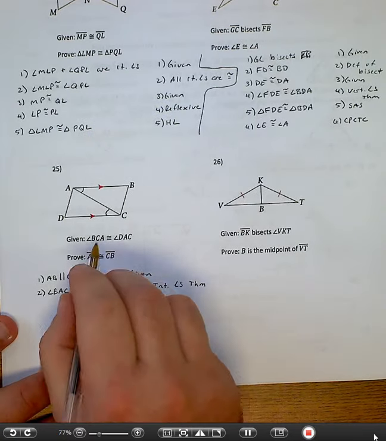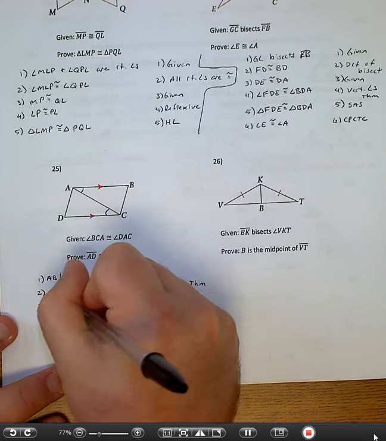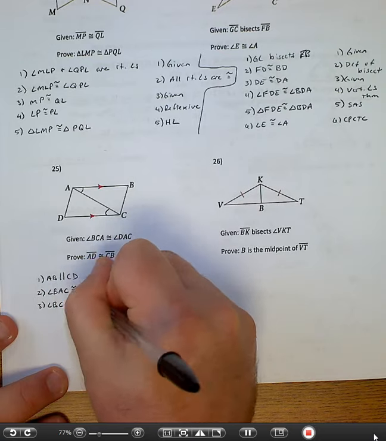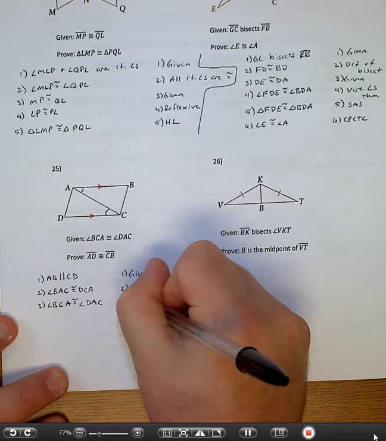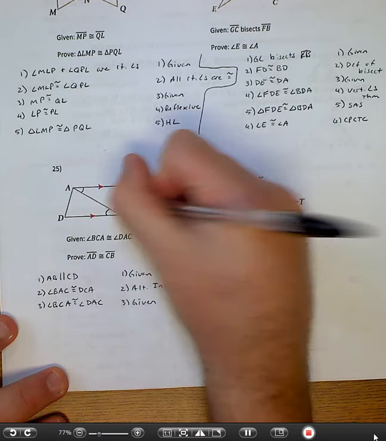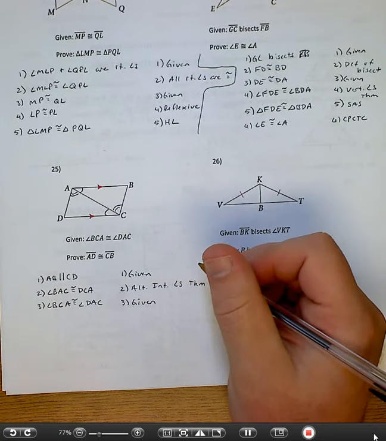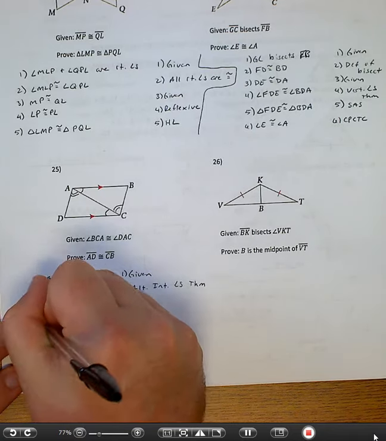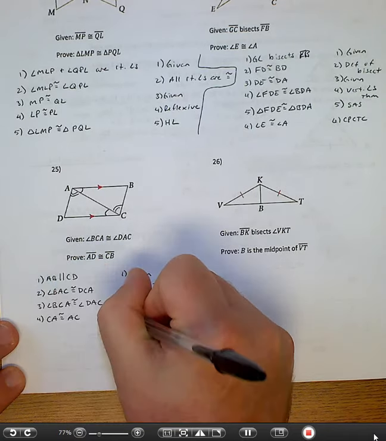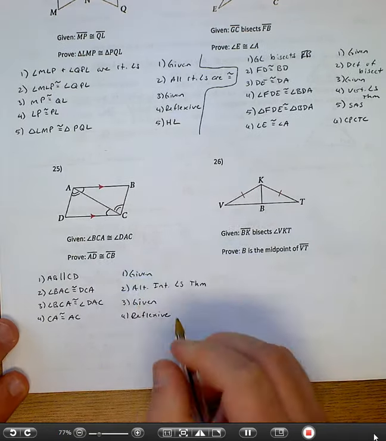I also gave you that angle BCA is congruent to angle DAC. That was given. Those are actually different statements. BCA is this angle here. DAC is this angle here. There's two. Last one is going to be CA is congruent to AC because of the reflexive property. So I'm going to mark that.